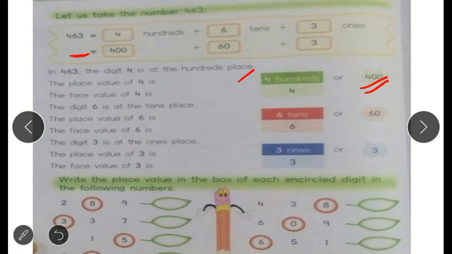The face value of 4. What is the face value of 4? Remember children, face value of any number is the number itself. किसी भी नंबर की फेस वैल्यू वो नंबर खुद ही होता है. हम वहाँ पे ये नहीं पूछते हैं कि उस नंबर का स्थान क्या है, उस नंबर की जगह कहाँ है. हम ये पूछते हैं कि वो नंबर कौन सा है, तो वो नंबर खुद ही होता है, that is 4. Okay. If we ask the face value of 6, then 6 only. It is not 60 because 60 is telling the place of that number. वो कौन सी जगह पे है, तो वो tens place पे, इसलिए 60 लिखते हैं.